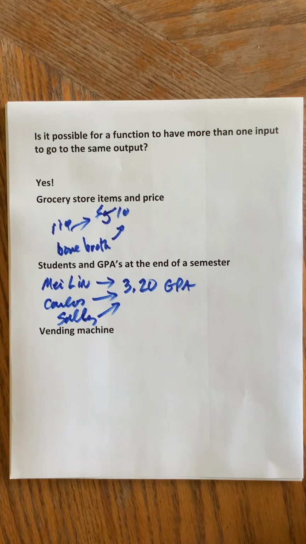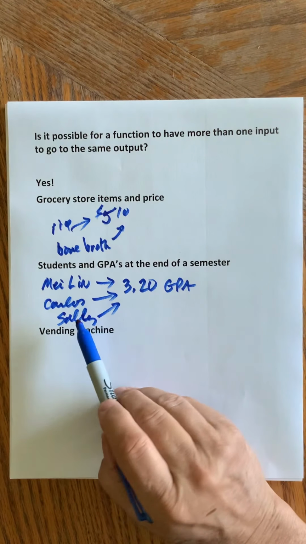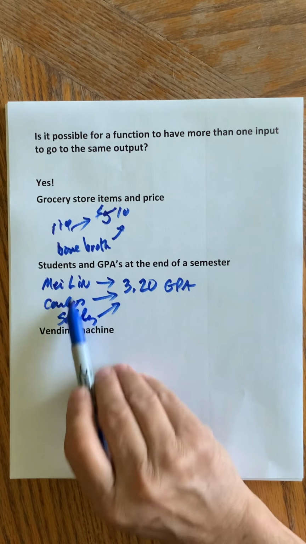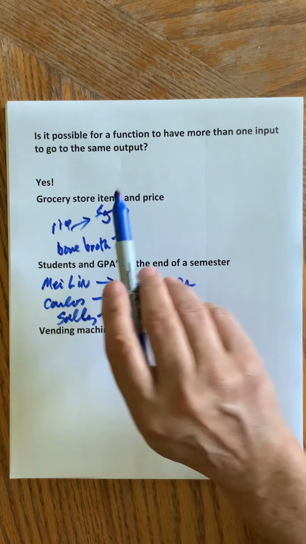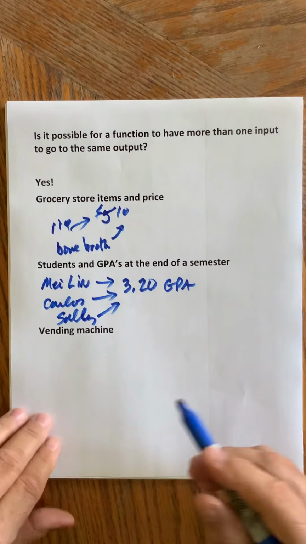It wasn't like he was up in the air going, well, gosh, I really don't know what I have as my GPA. No, it's the one GPA. So for each input, there's only one output. Just like for this particular rice, there was only one output. The price was $5.10 that day.